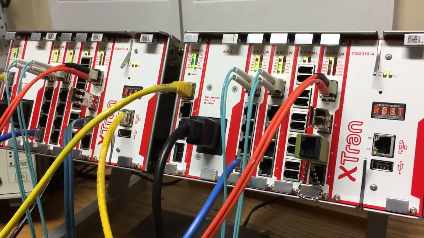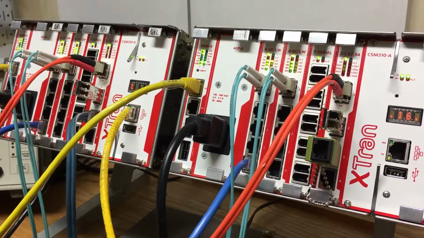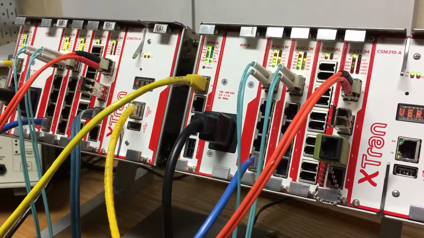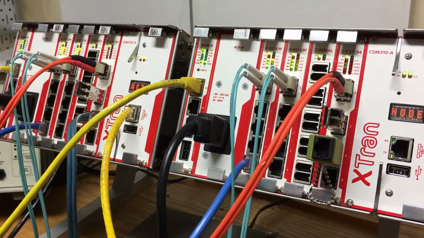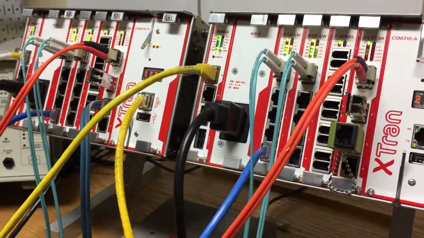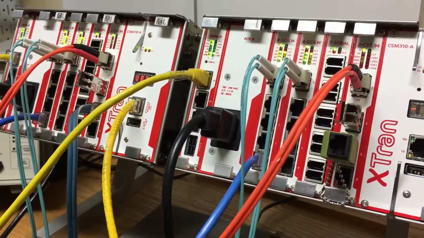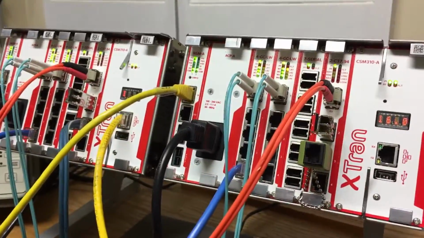XTran network. Because this is packet based, I've had disturbance traffic. In a TDM world, I think just testing one application would be sufficient, but in a packet environment, I think it's important to have 100% or near 100% load to make sure that the system's working fine. So we got these 2 nodes right here.